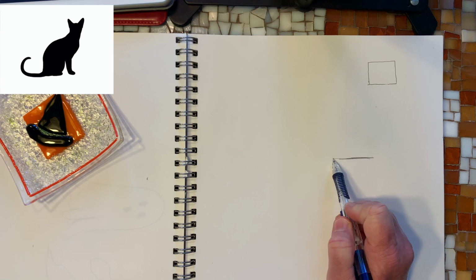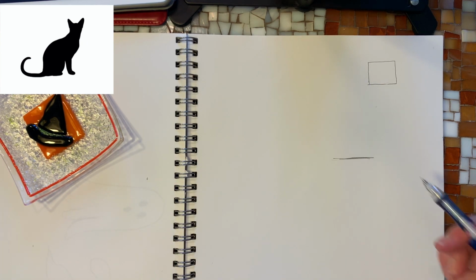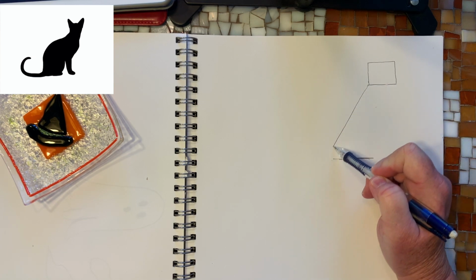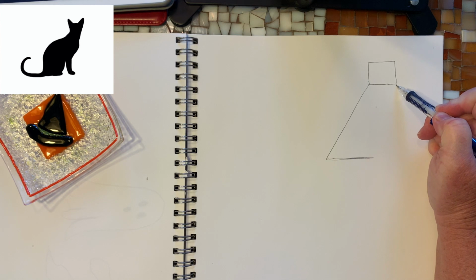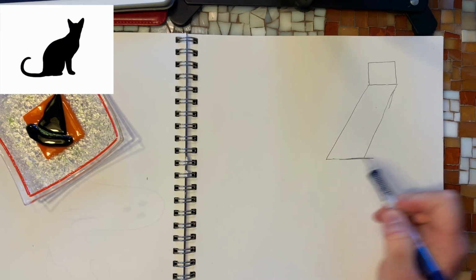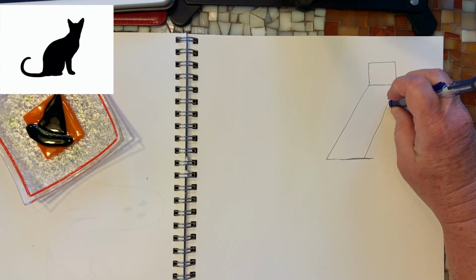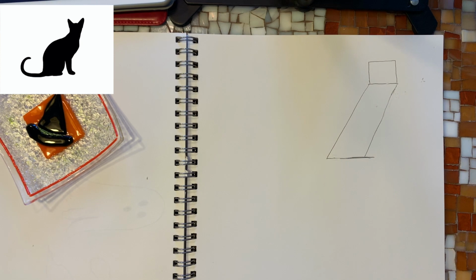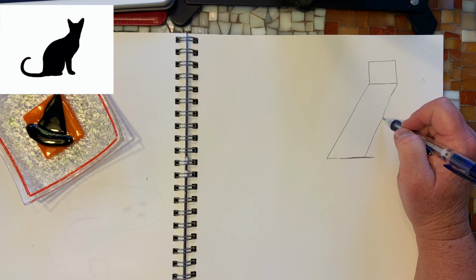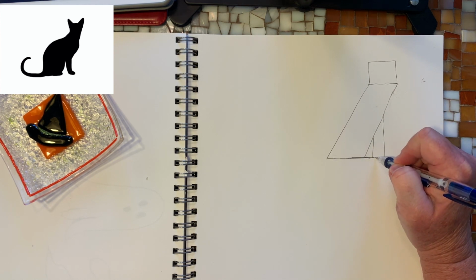So now I've got the proportions right, the head to the body. Now that is a parallelogram, and it's going to have a straight line out to here. And this line here is going to be the same distance between here as it is here. Okay, now I've got to get that rectangle here, and it was about half of this length.